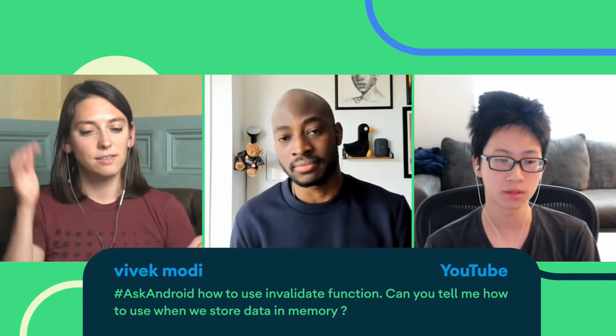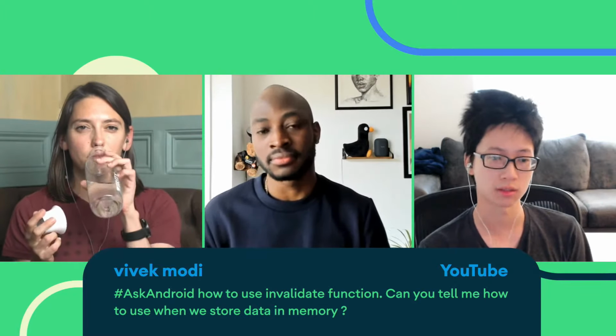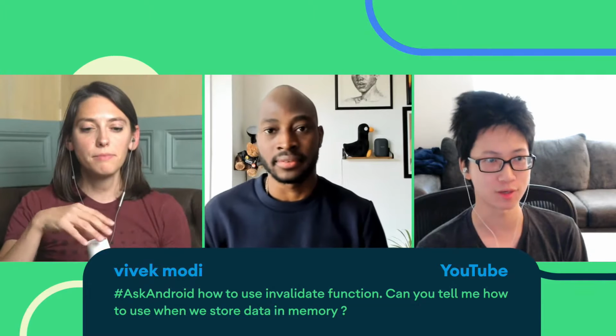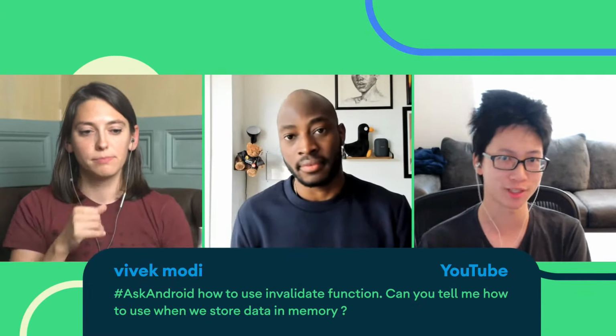So if you're storing data in memory, usually that means you just have your paging source, and that just operates on some backing data set that's in memory. Well, I guess there's two ways to think about this. You can either think about in memory in terms of what paging is loaded, and in memory in terms of you yourself tracking things in an array list or something like that. But I would always recommend to do the latter, where you're tracking yourself in an array list.